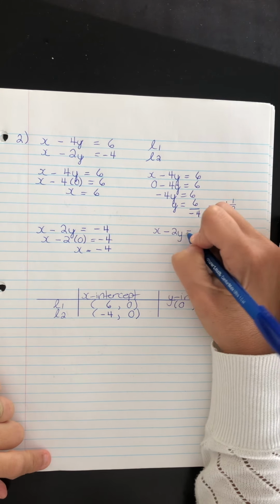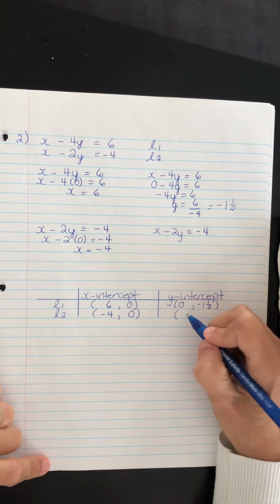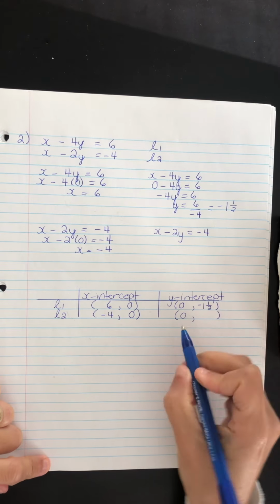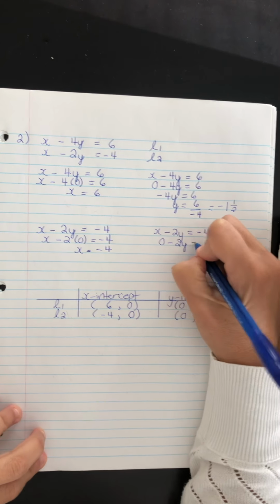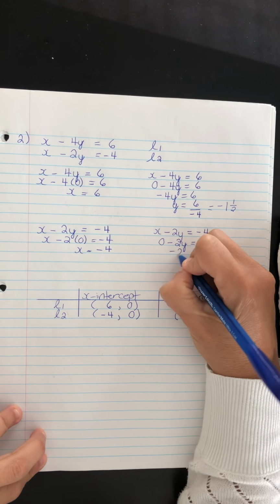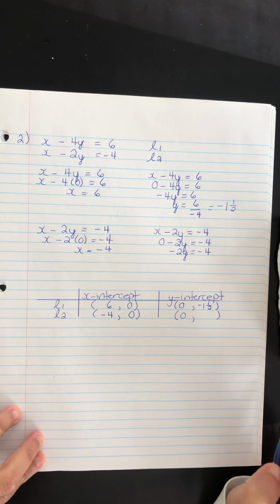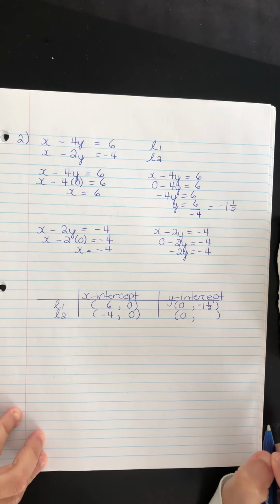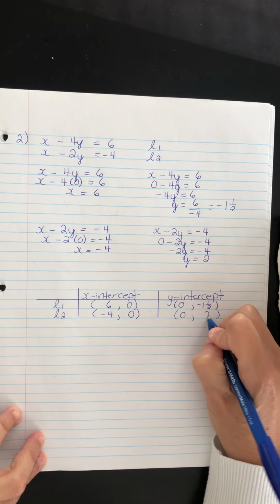Back to that same straight line equation, but now we want the y-intercept, so we will substitute x equals 0. So if -2y is -4, then y is -4 divided by -2, y is 2. And that goes here.